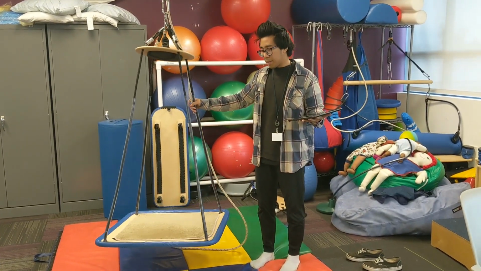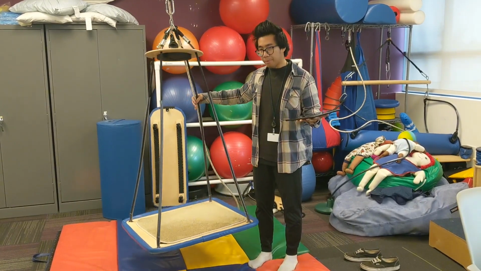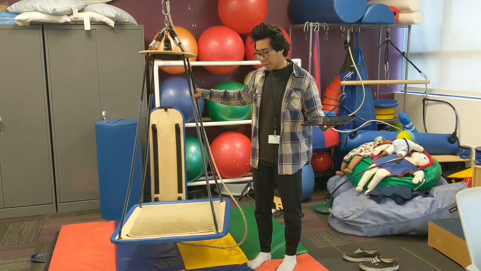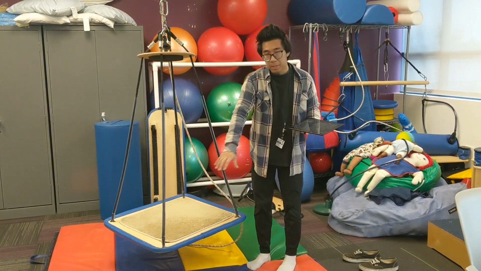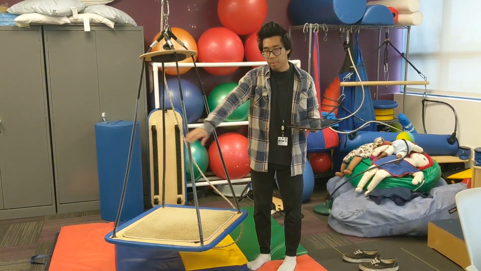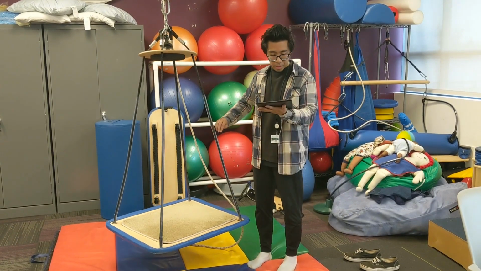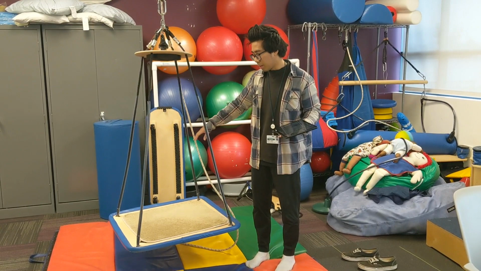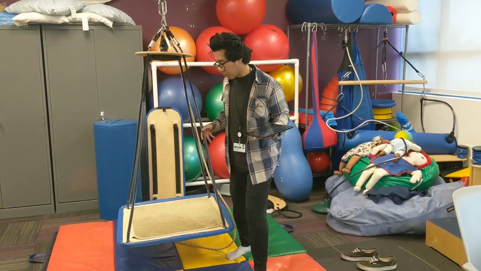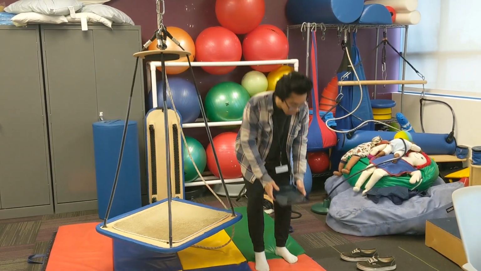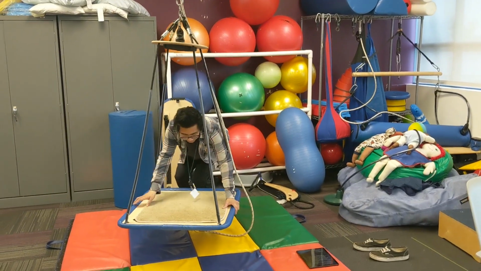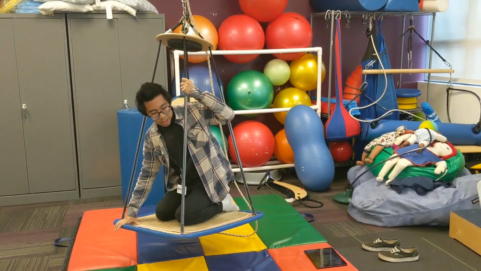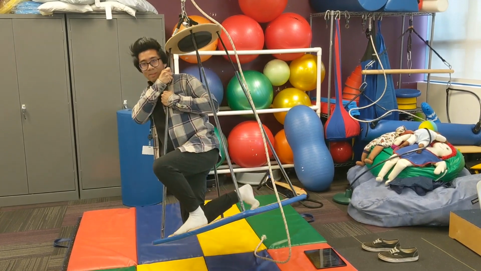As the swing rocks back and forth, perhaps in a treatment session, you would have the child on their belly, and then they could pick up various objects and categorize them into buckets or different colors. It also helps with your dynamic balance. So the child may be sitting, kneeling, or even standing. Let me just show you. The child can be prone, kneeling, or sometimes they can even be standing.